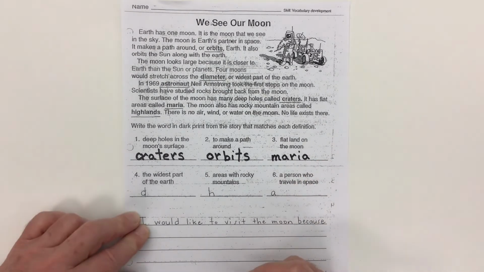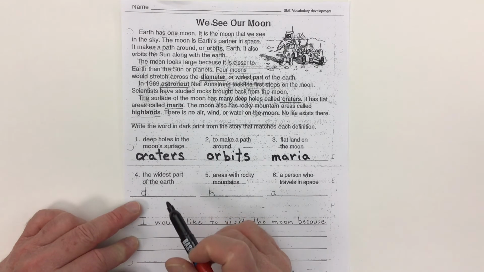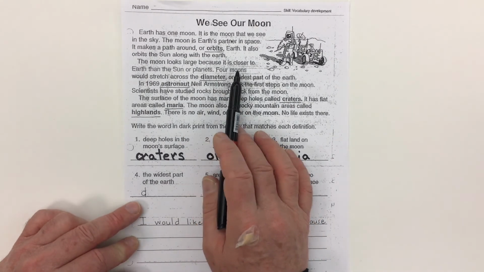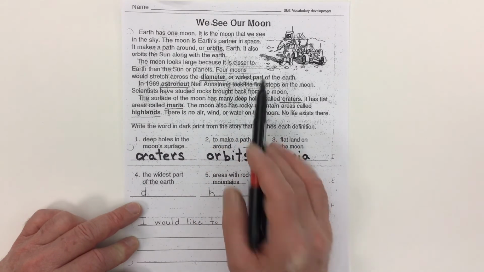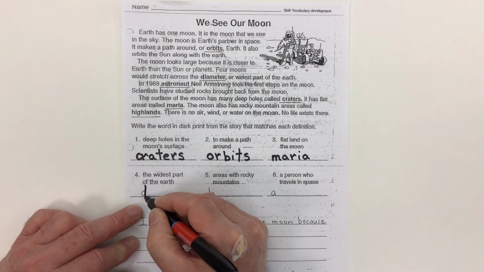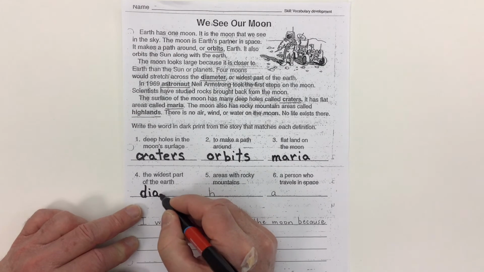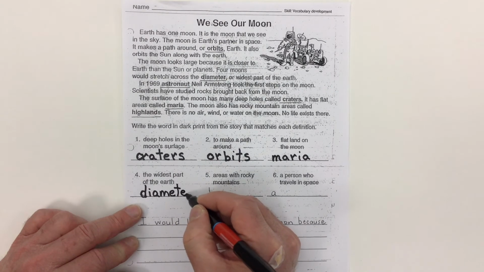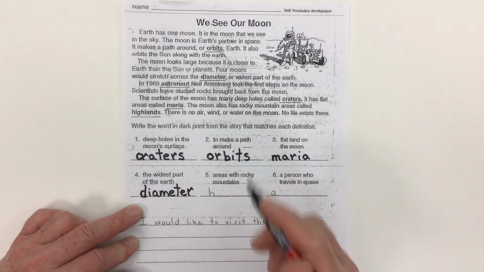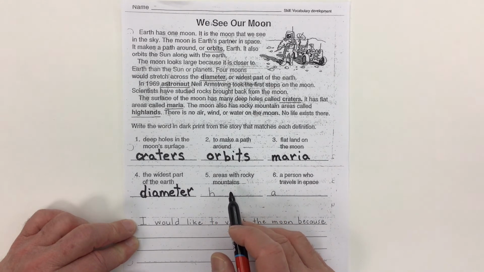M-A-R-I-A. Number 4 says the widest part of Earth. So that's a math term. It says 4 moons would stretch across the diameter, or widest part of Earth. So the word we want is diameter. That's D-I-A-M-E-T-E-R, diameter.